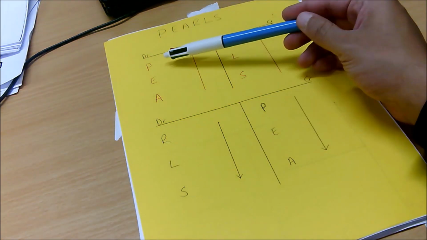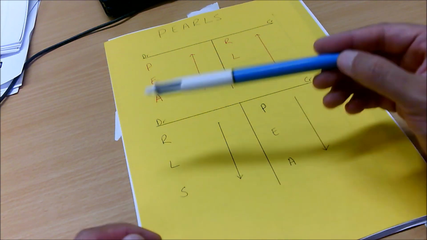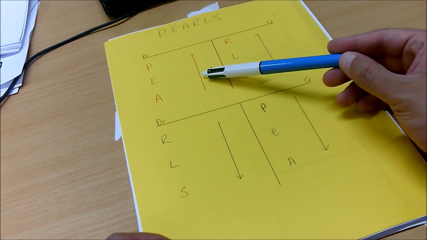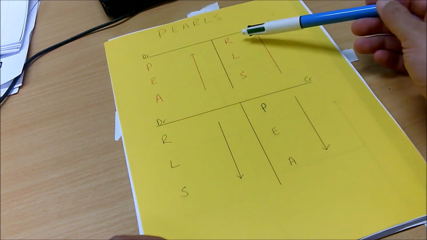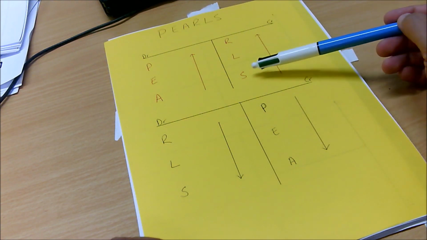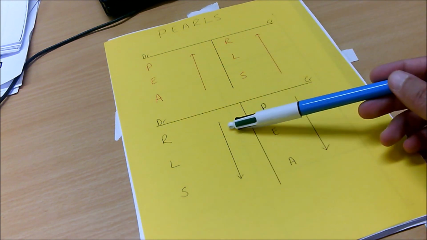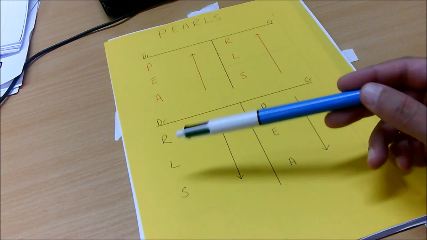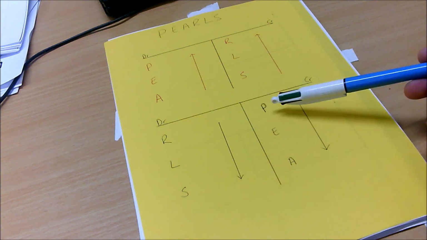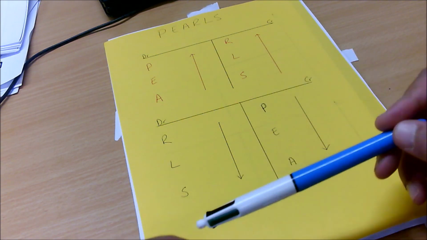The P represents purchases, E for expense, A for assets, and as you increase any of these three, it would be a debit. If you increase revenue, liability and sales, it would be on the credit side. The opposite would happen if you decrease revenue, liability and sales, it would go on the debit side. If you decrease purchases, expenses and assets, it would be on the credit side.